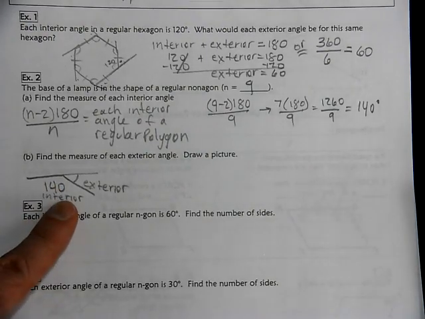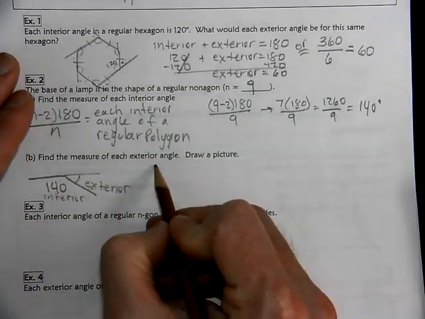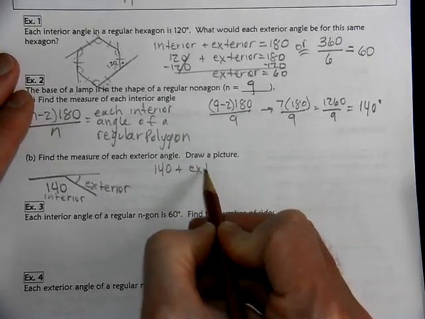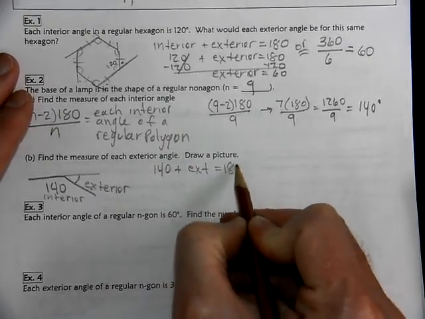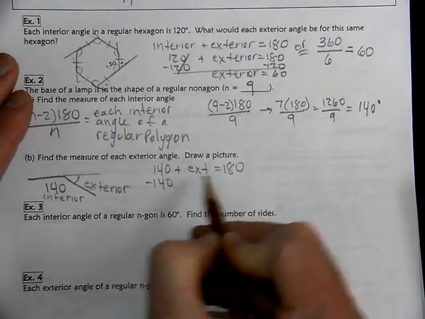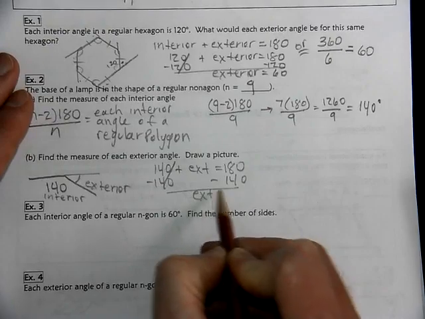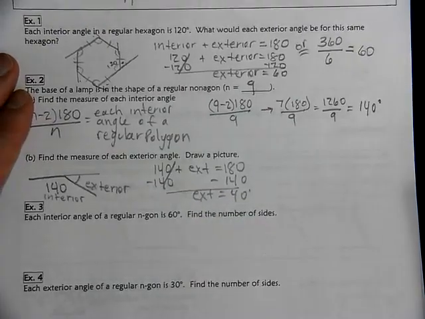Well, we know they're supposed to be supplementary. So 140 plus the exterior angle has to add up to 180. By subtracting the 140, we know the exterior angle is going to be 40 degrees.